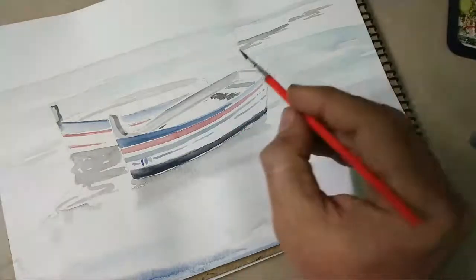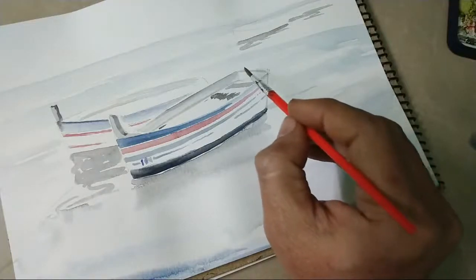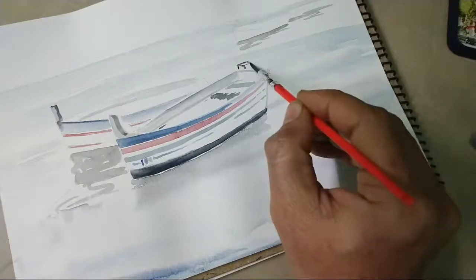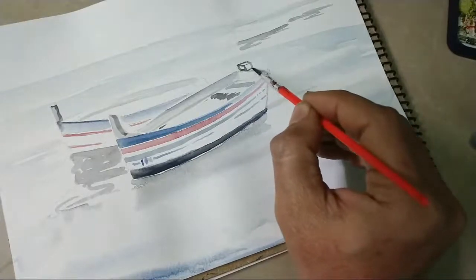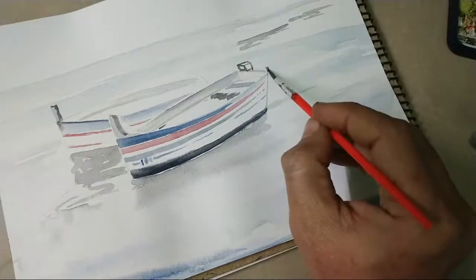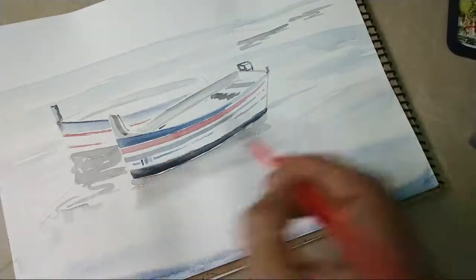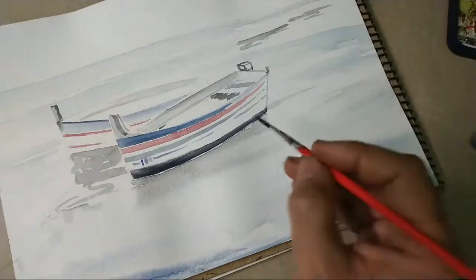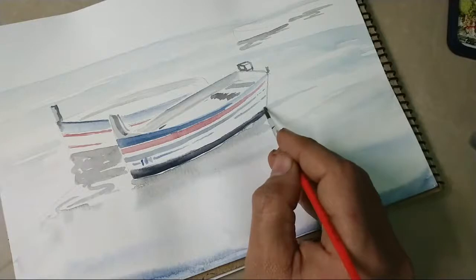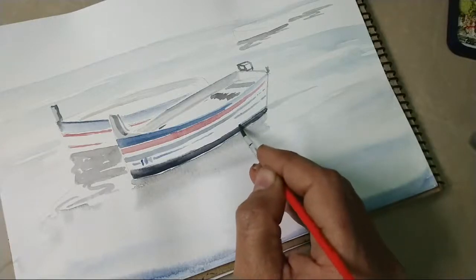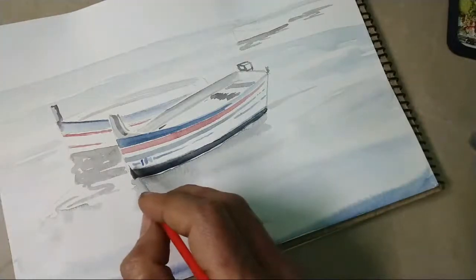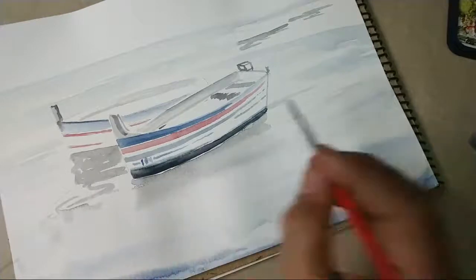Now there are some parts in this boat which have to be shown. There is a small motor type here. So I have created it with brush only. There is a small pole in this part. Now the major part of the drawing which I have done has dried, so I can give a second layer of detail to it.